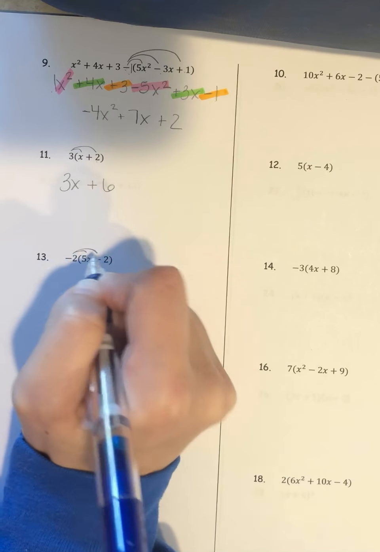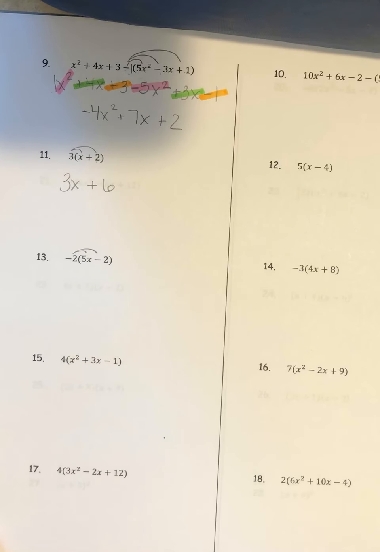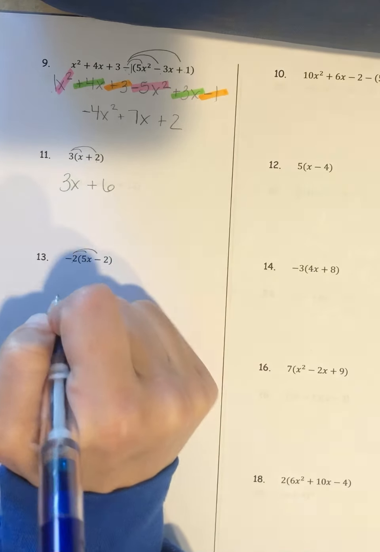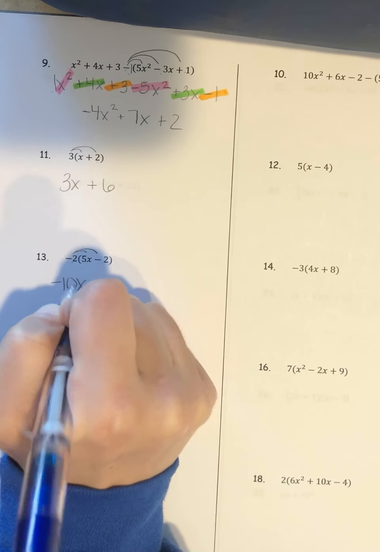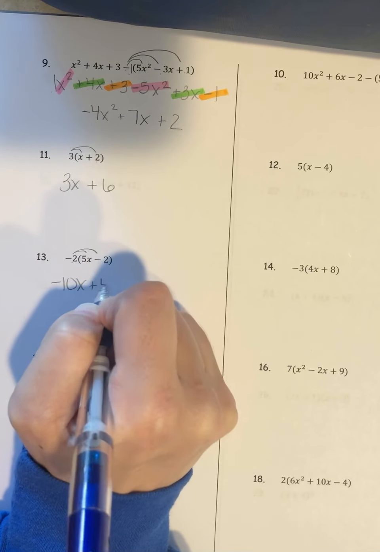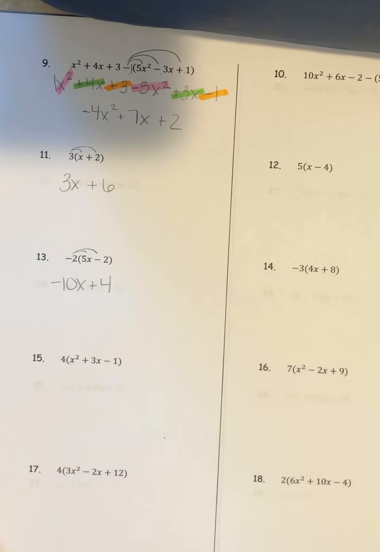So there is nothing left we have to do. -2 is in front of parentheses, so it needs to multiply to both pieces. -2 times 5 is -10x. -2 times -2 is a +4.